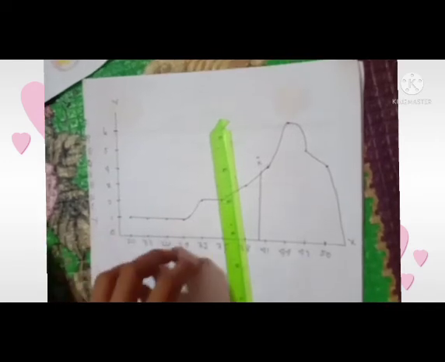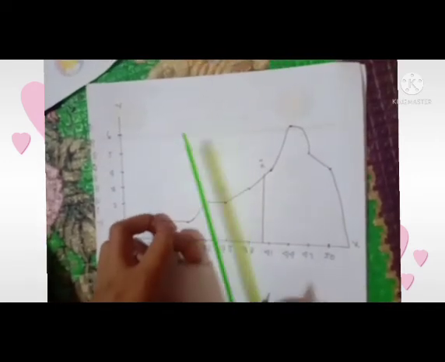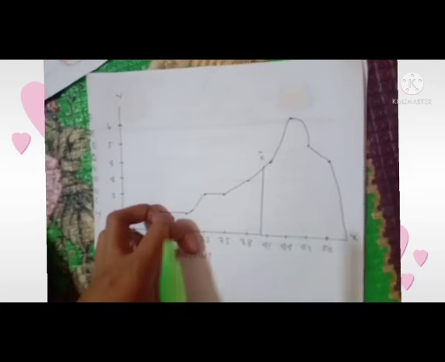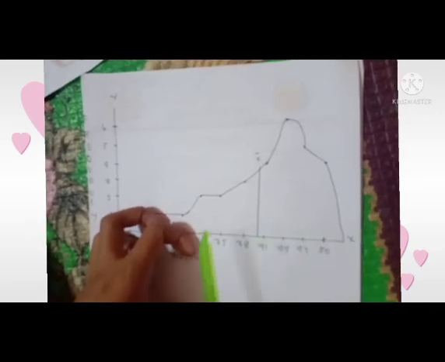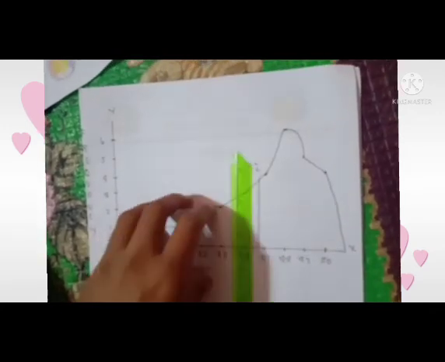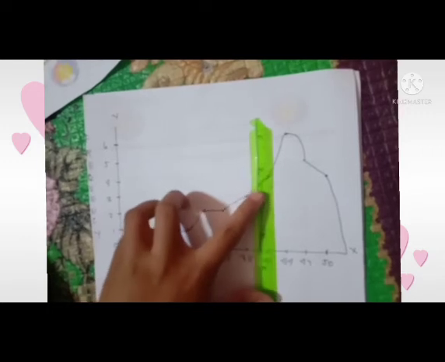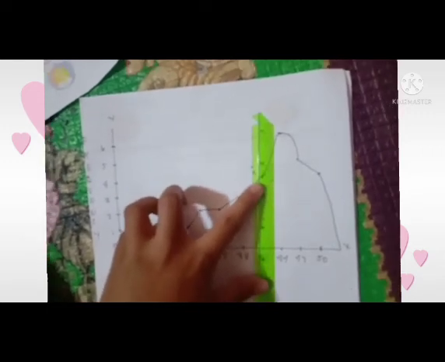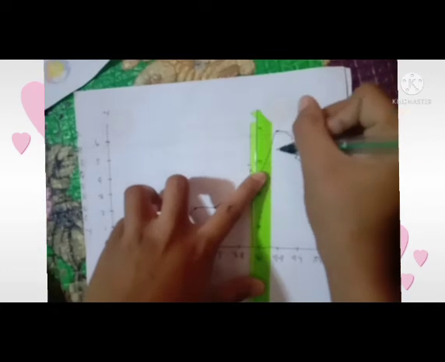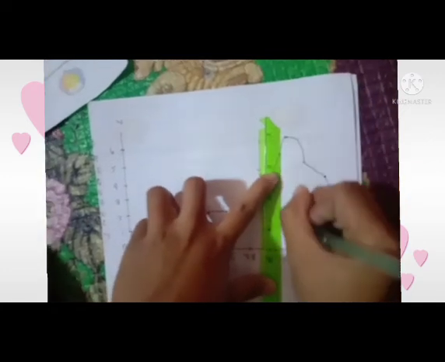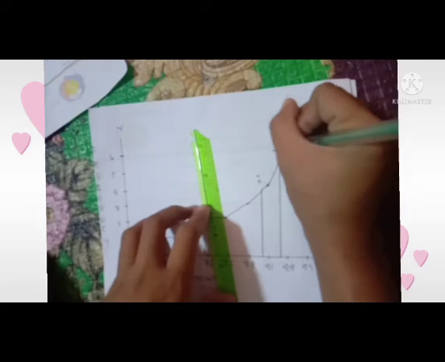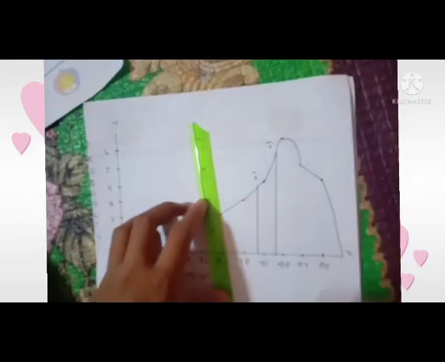And the median is 43. So the median is 43 here. I put it here. So this is the median.